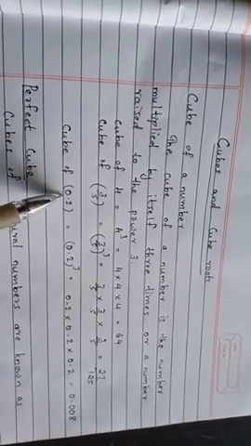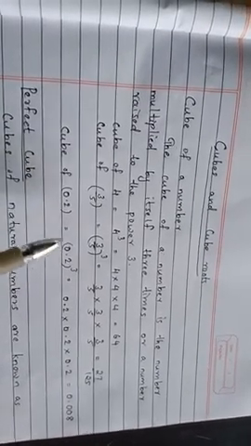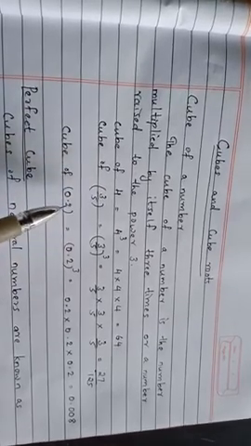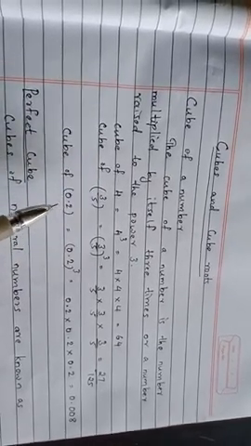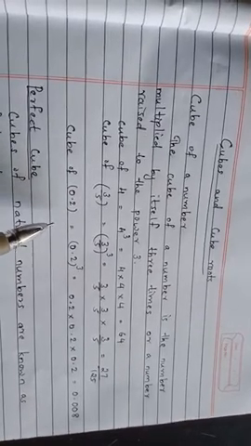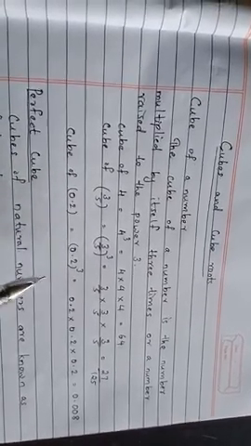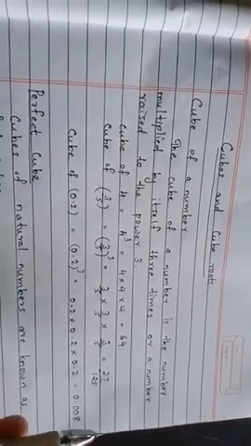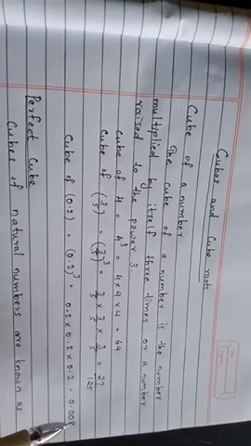Otherwise, we can write 0.2 as 2 upon 10, and then, same as before, by considering the cube of a fraction, we can find the cube of 2 upon 10 as 8 upon 1000. Then since the question is given in decimal, we can write the answer also in decimal, and hence it will be 0.008.